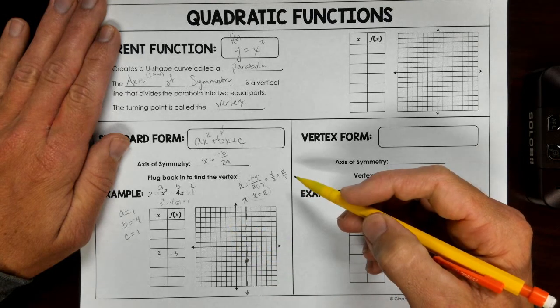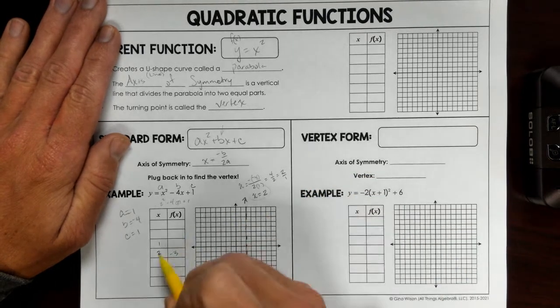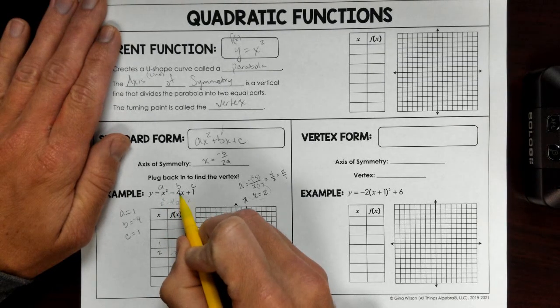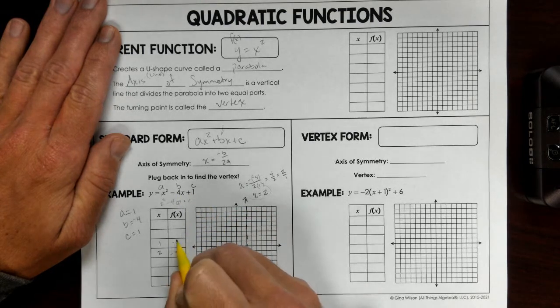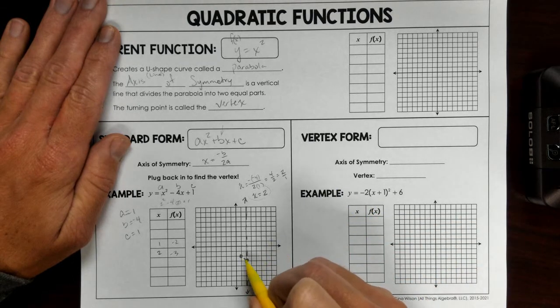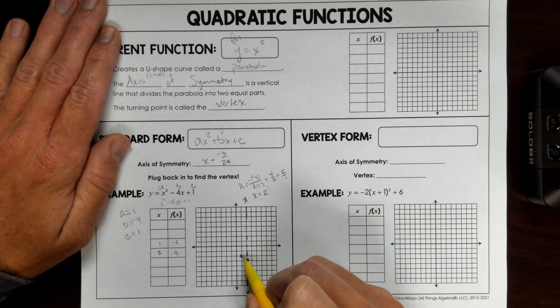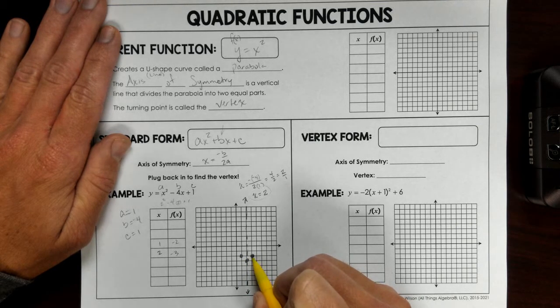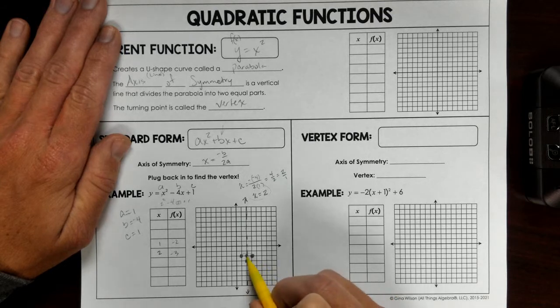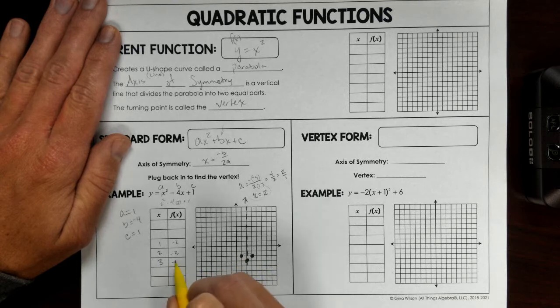Let's find another point. Let's just pick 1. If I plug in 1, I've got 1 squared, which is 1, minus 4 times 1. So 1 minus 4 is negative 3, plus 1, which is negative 2. So I have a point at 1, negative 2. This point is 1 unit away from the axis of symmetry, so I know that at positive 3, I have a corresponding point, because the axis of symmetry divides the parabola into congruent parts. So I have a point at 3, negative 2.